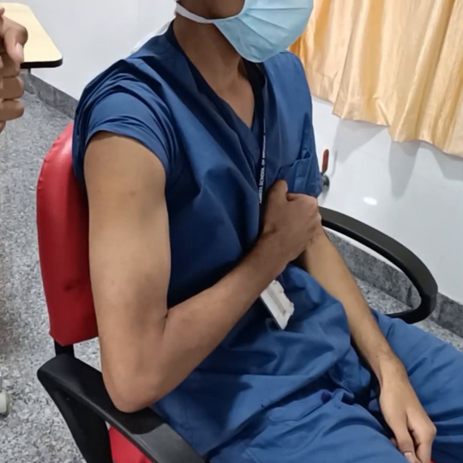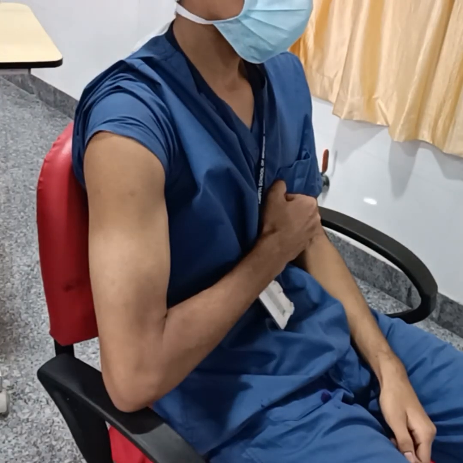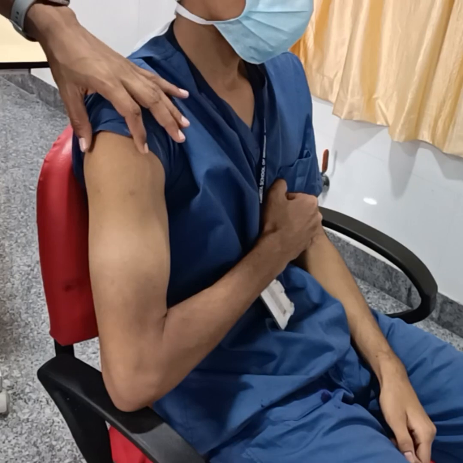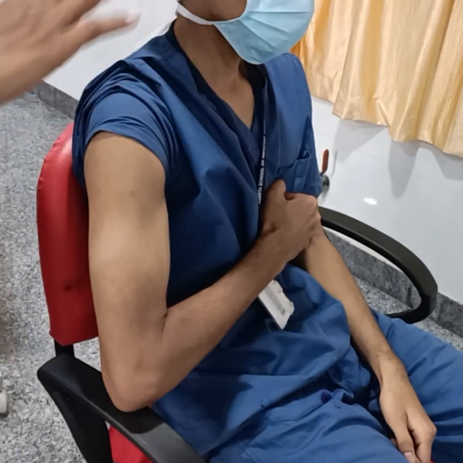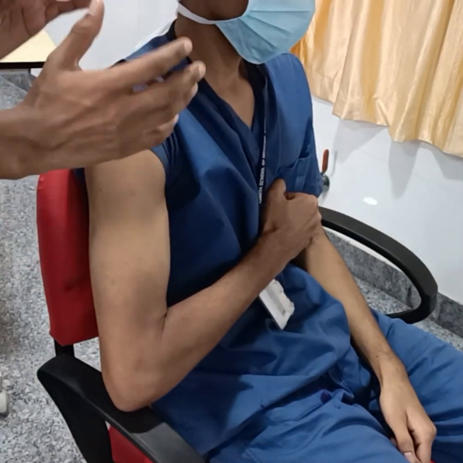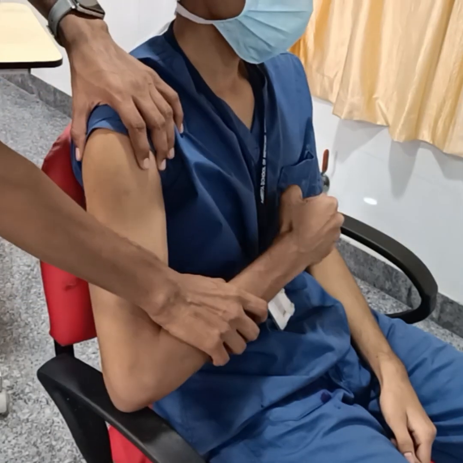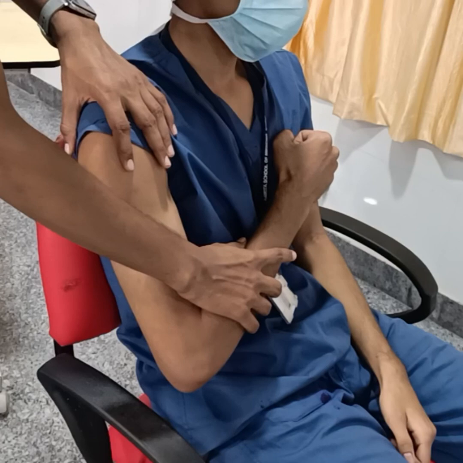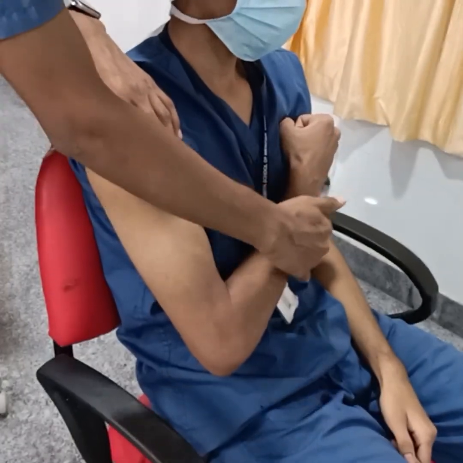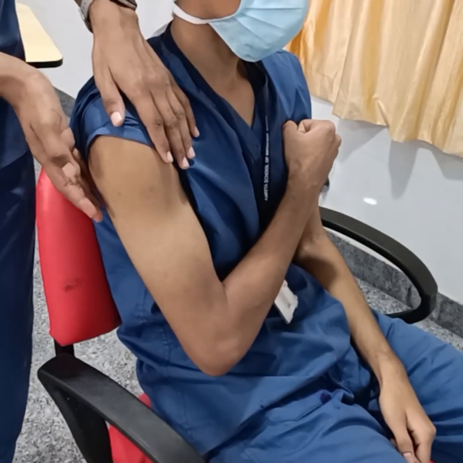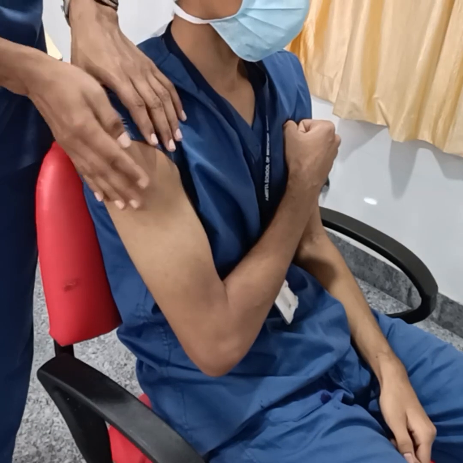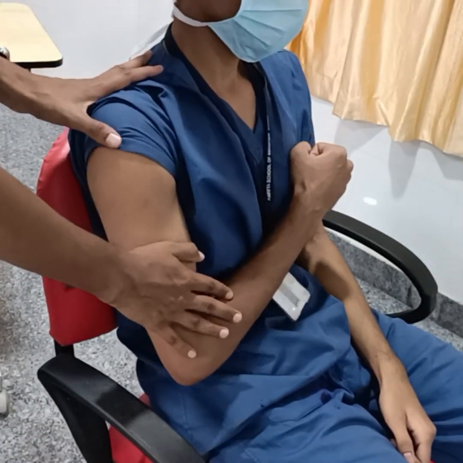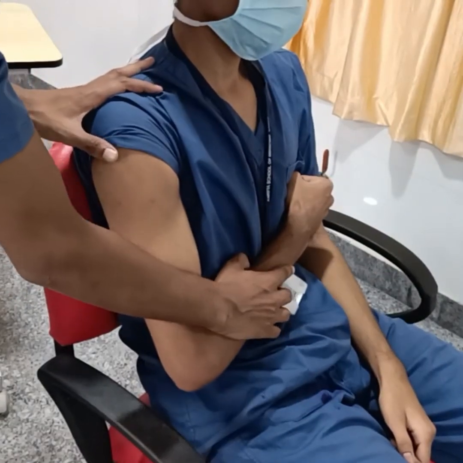So the first site is the proximal humerus. Ideally we place our needle at the greater tubercle of the humerus. To locate the area, first ask the person to adduct the arm and place the hand over the abdomen or chest. This way we are internally rotating the humerus. Then ask the person to relax the arm.